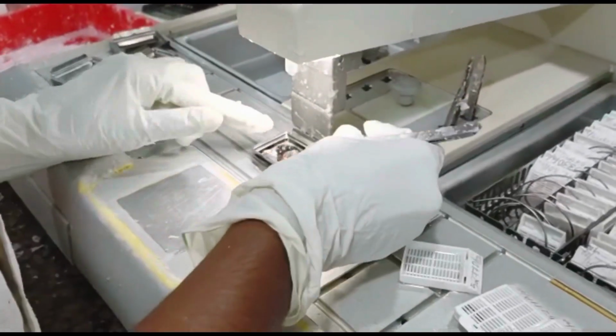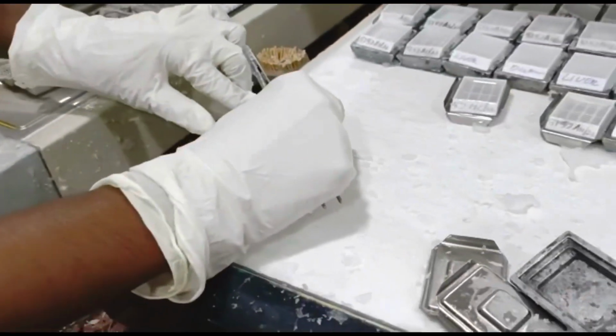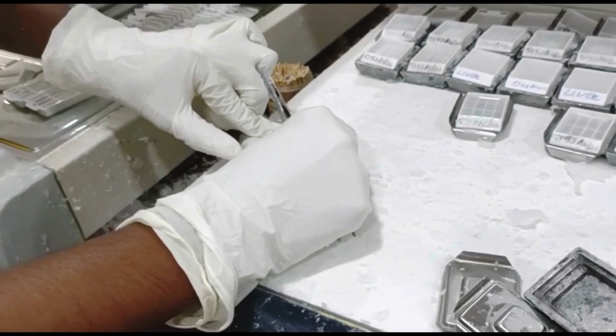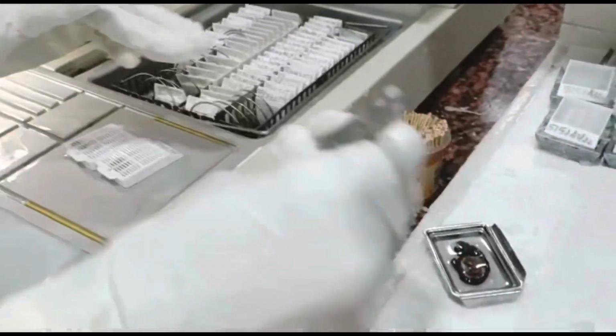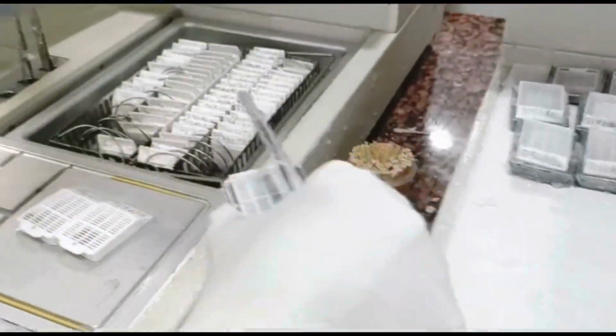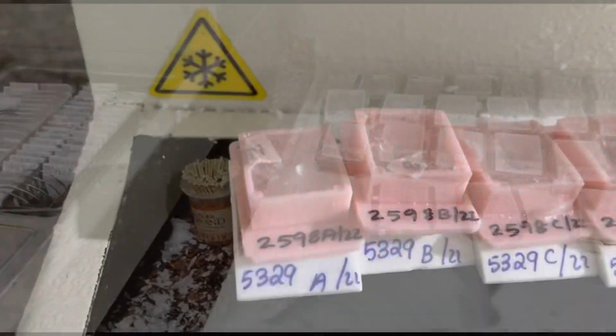The next step is embedding. In embedding, we use L molds, which are customizable molds. The wax is poured and the tissue is embedded along with the number tag. The wax is allowed to harden and form a block. The tissue should be placed with their cutting surfaces down on the mold. Once done, these are placed on embedding trays.